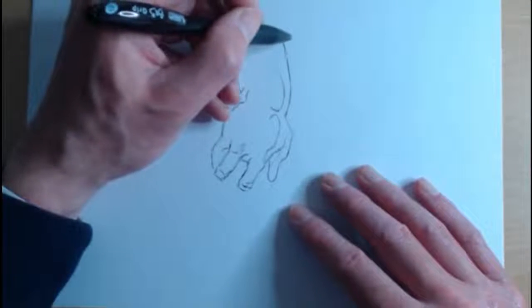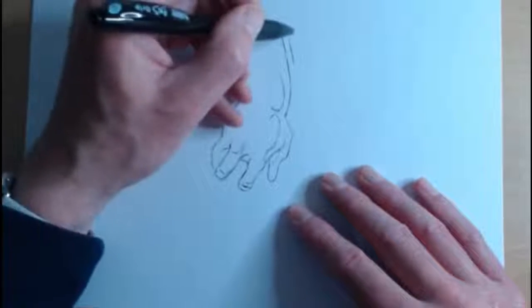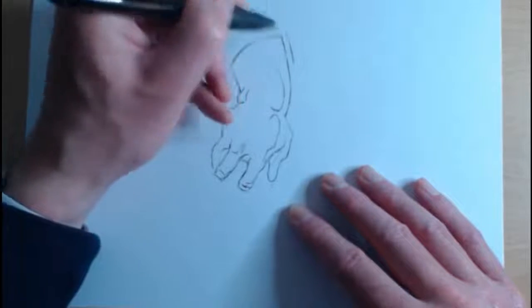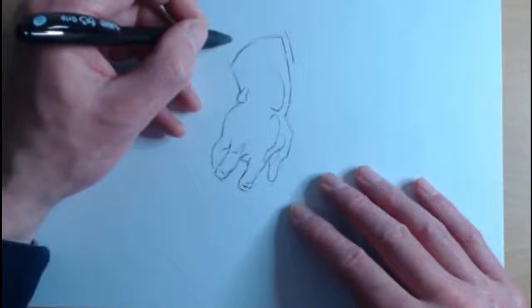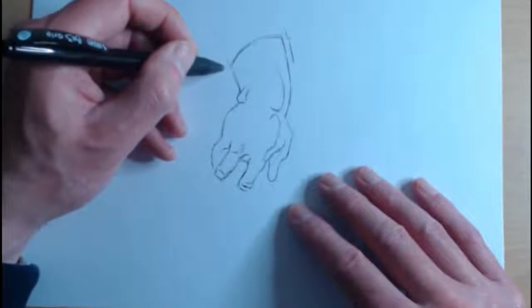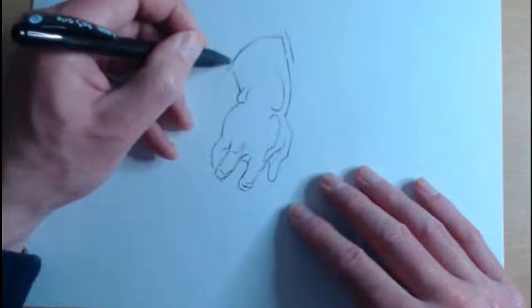So while we're at it, why not put that line in? It's a line that Bridgman put in, so let's put it in. I don't know if he's indicating, possibly.